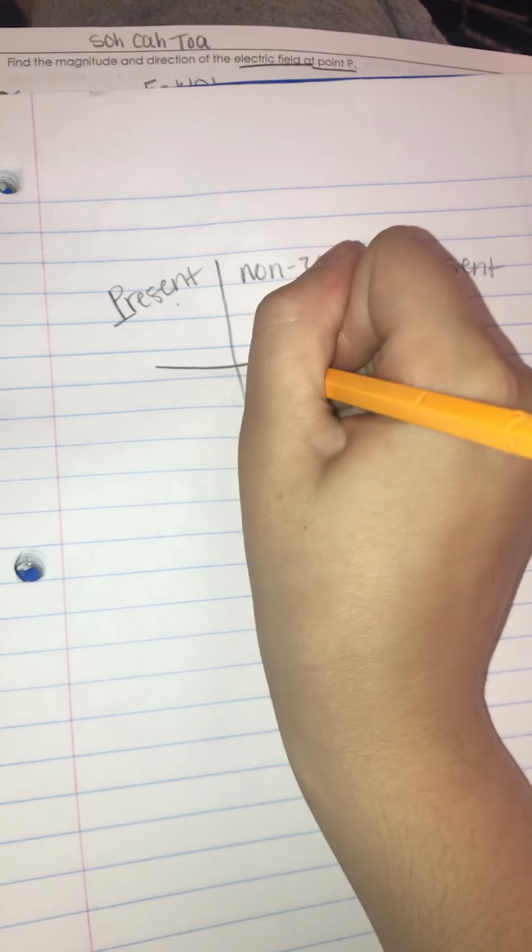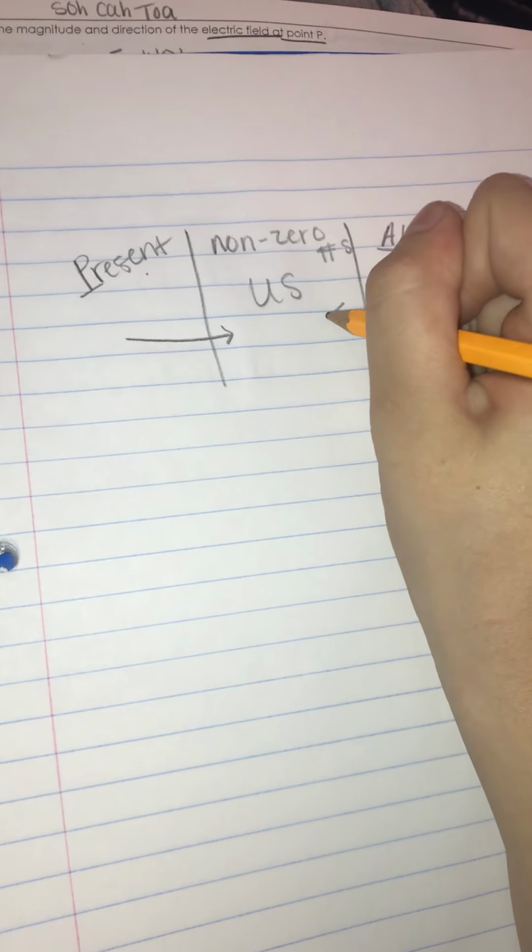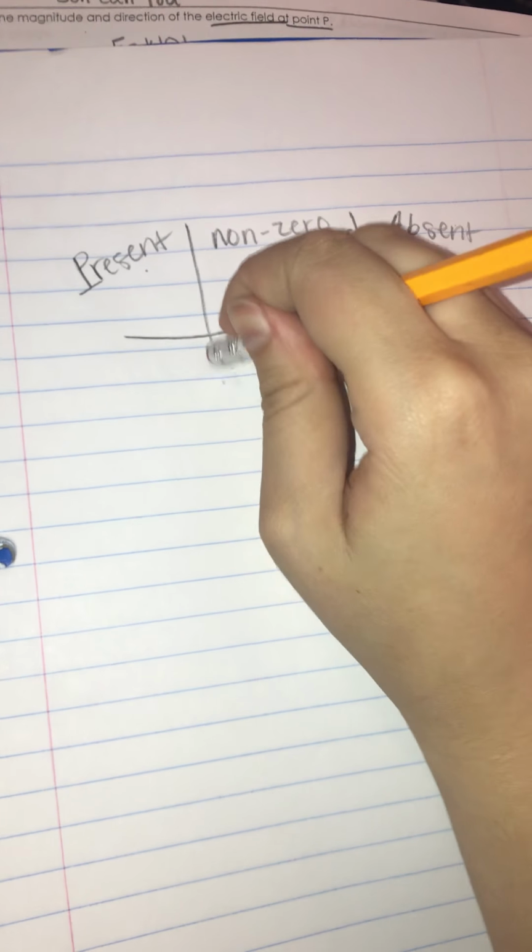P and A are going to represent present and absent. And what they're talking about is whether or not decimals are present or absent within your number. So everything is going to move inward towards the United States. I know this seems kind of confusing at first, but just trust me.